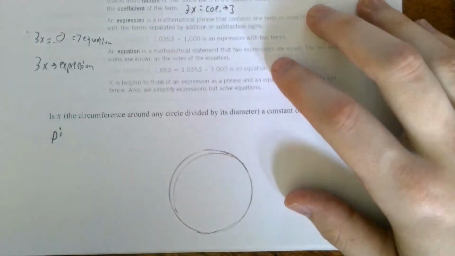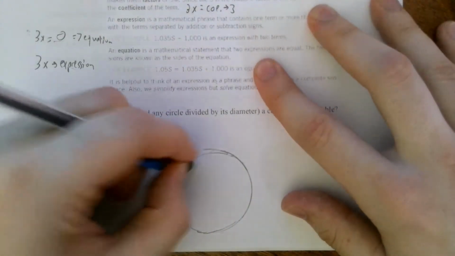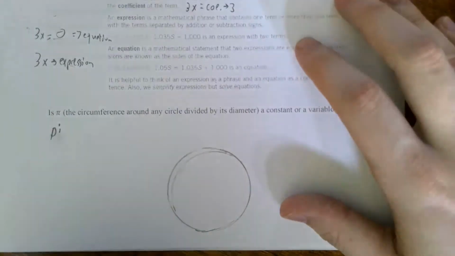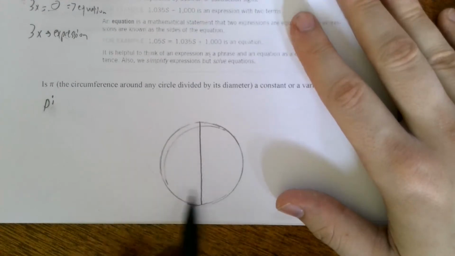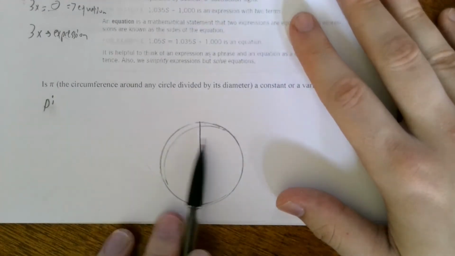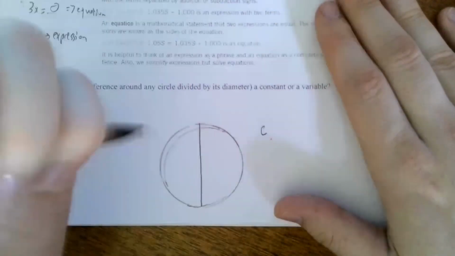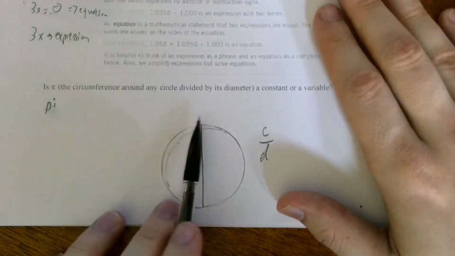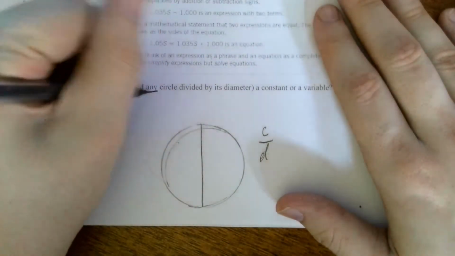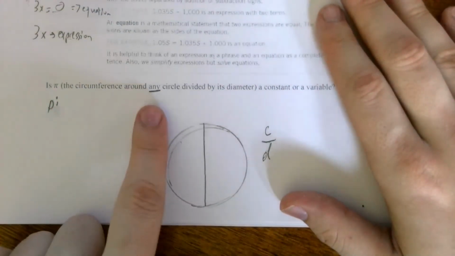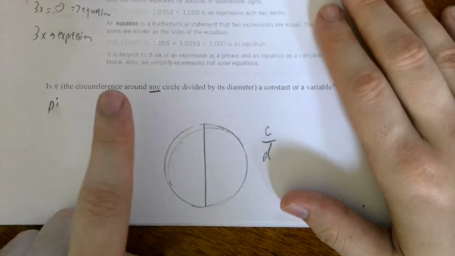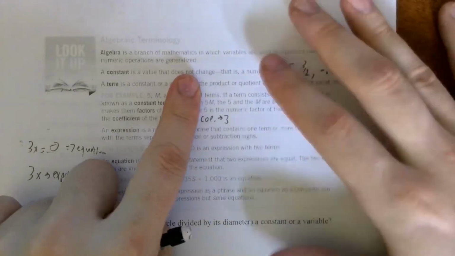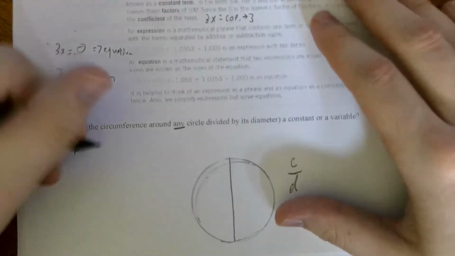And pi, so this is just pi. Maybe people have some flashbacks to high school, if you remember learning about pi. So pi, the circumference is just all the way around. It's the circumference divided by the diameter. Okay? And the key thing about this is that it's around any circle. So it doesn't matter how big or how small our circle is, it'll always equal pi. So that just means that pi is a constant. It's a value that does not change. Right? So pi is a constant.